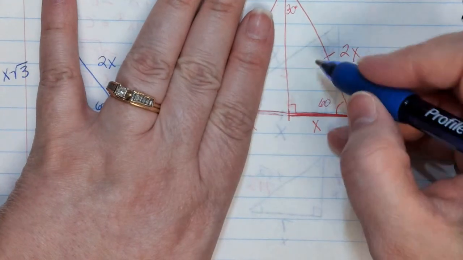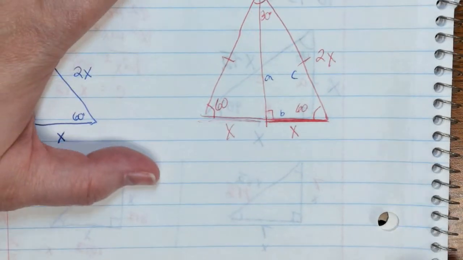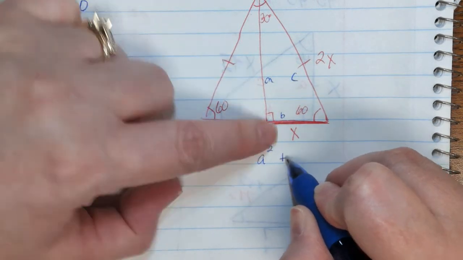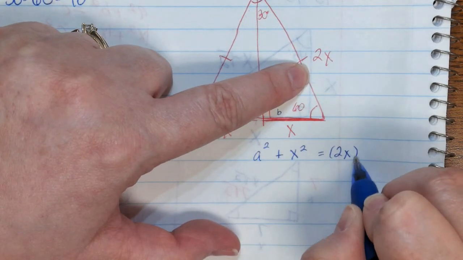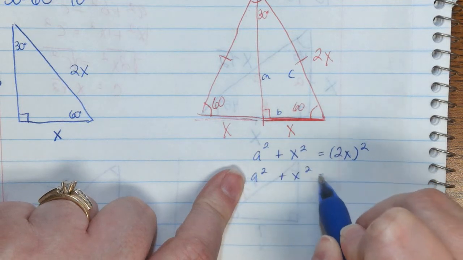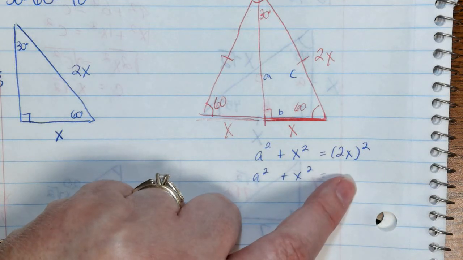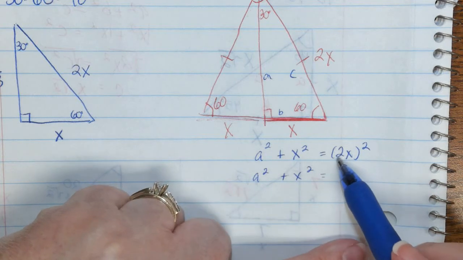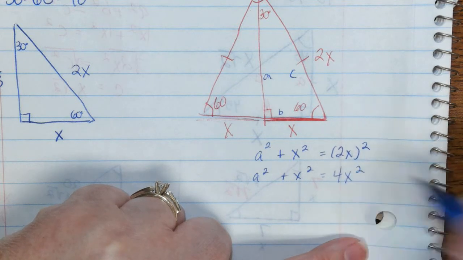Alright, so let's think about our Pythagorean theorem. We're going to do a squared plus b squared equals c squared here. I don't know what a is. That's what I'm going to try to find. B I know is our x. And c is our 2x. Okay. So I'm going to leave these two alone for a second because I don't know what they are. Be careful here. If you just write out 2x squared, that's different than squaring 2x. When you square 2x, you got to square the 2 also. So what's 2 squared? 4. So I really have 4x squared, right?